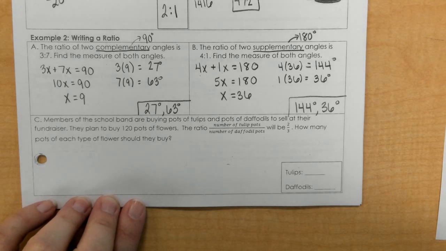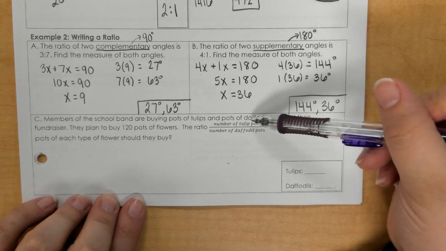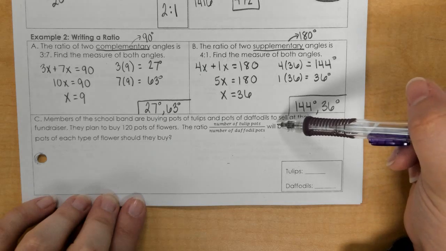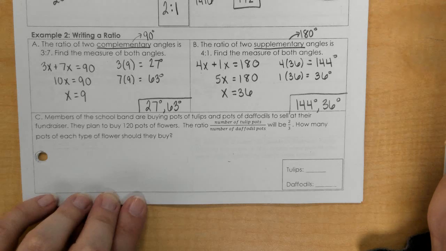Members of the school band are buying pots of tulips and pots of daffodils to sell at their fundraiser. They plan to buy 120 pots of flowers. The ratio would be the number of tulips over the number of daffodils, and so that would be 2 over 3. How many pots of each type of flower should they buy?